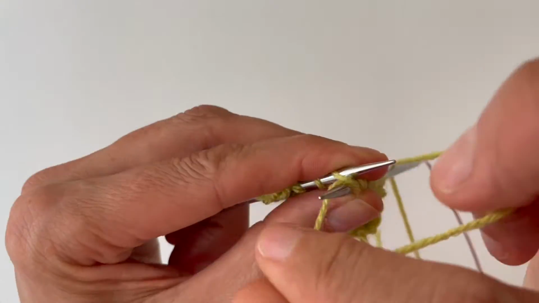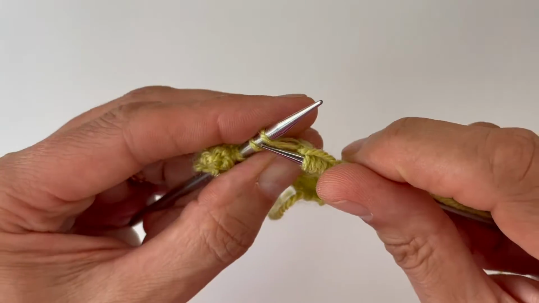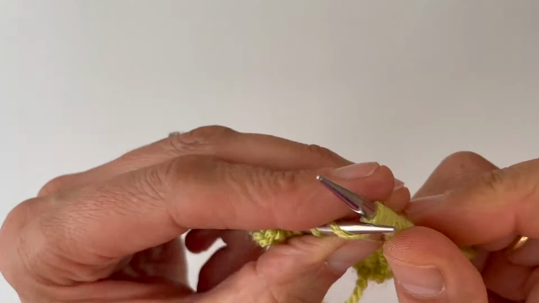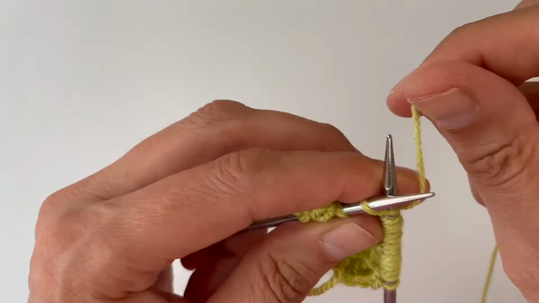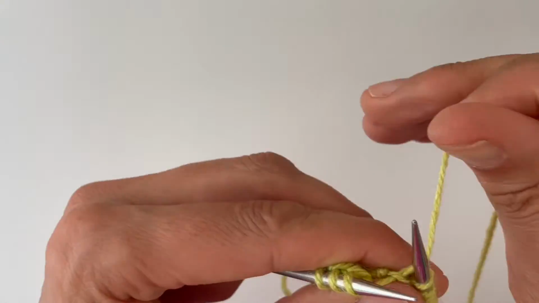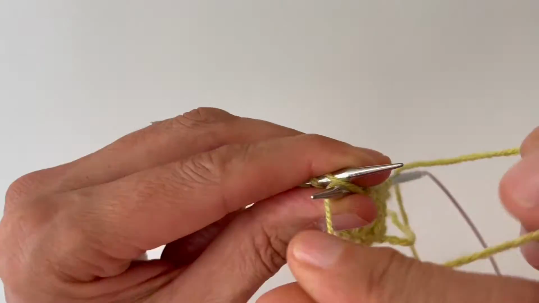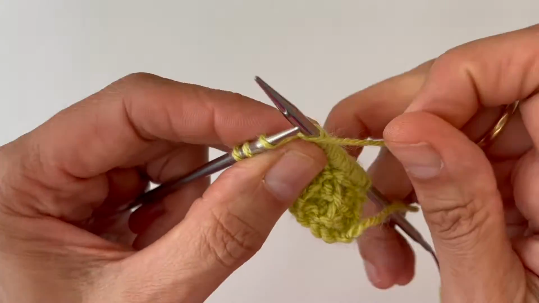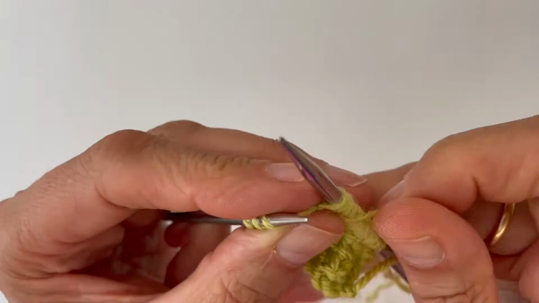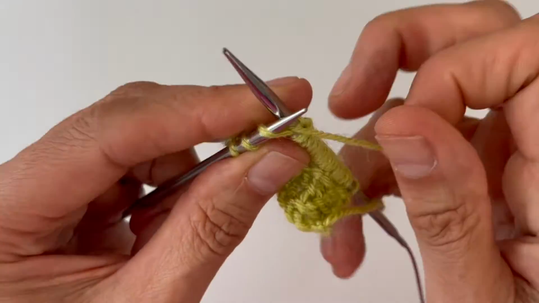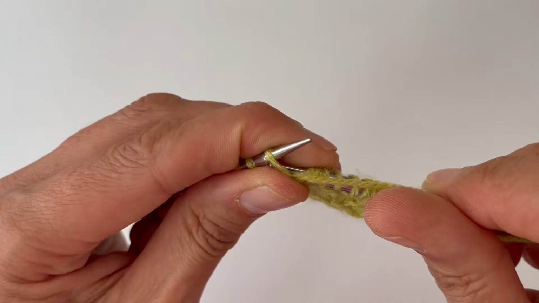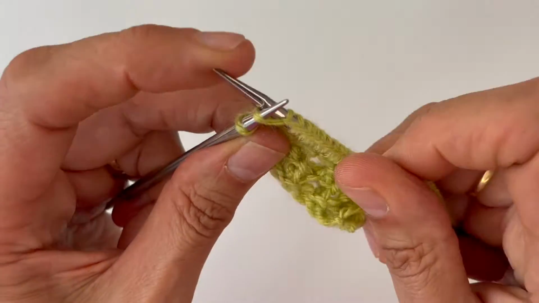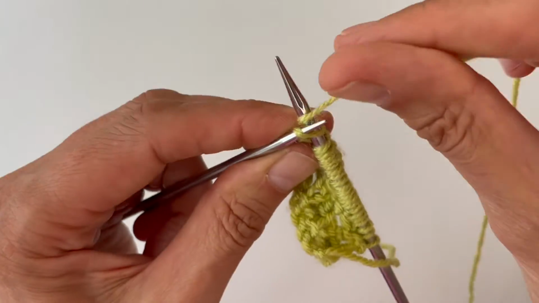purl, knit, and then finally purl into that stitch, making 5. Knit the next one, bring the yarn to the front, purl, knit, purl, knit, and then purl, and we've got 5 stitches into 1. Knit the next stitch and then knit the edge stitch.